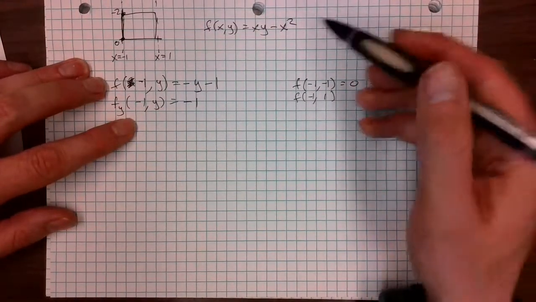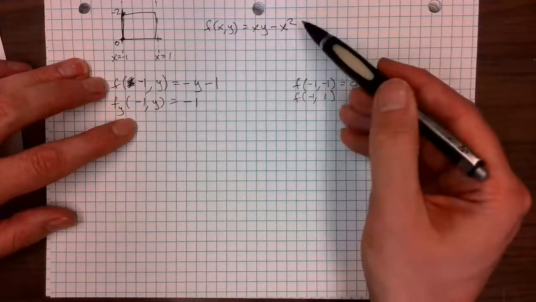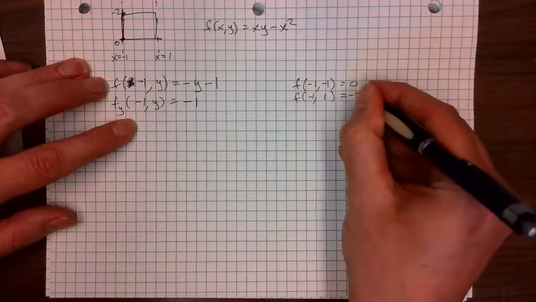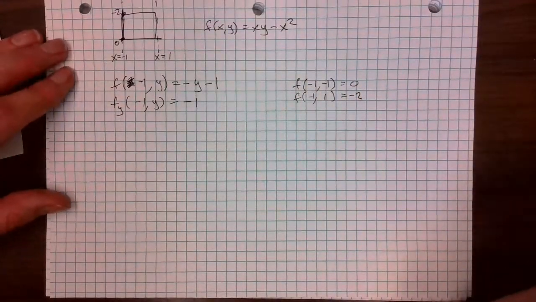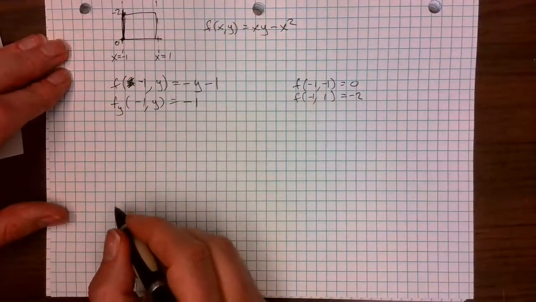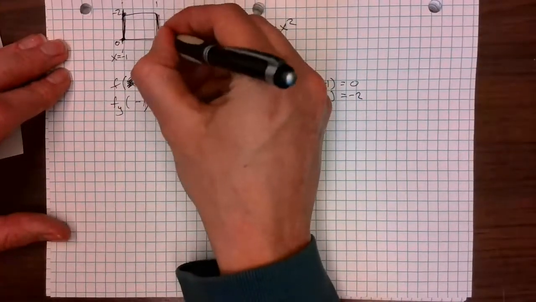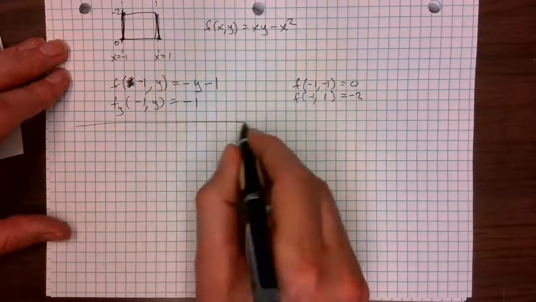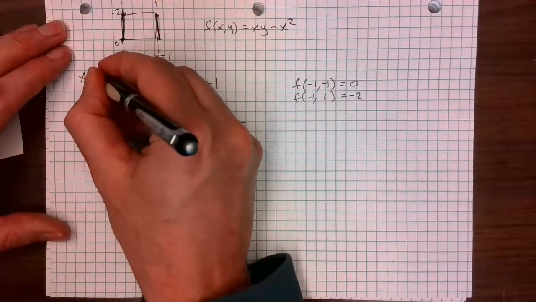If you plug it into here, you see that that's -2. So that's this little piece of the boundary. Well, let's look at this other little piece of the boundary, so this was when x is -1.